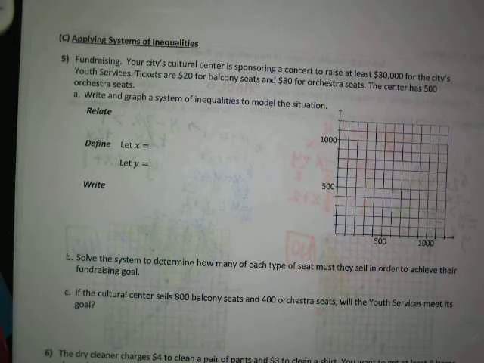All right. Your city's cultural center is sponsoring a concert to raise at least $30,000 for the city's youth services. Tickets are $20 for balcony seats, $30 for orchestra seats. The center has 500 orchestra seats. Write and graph a system of inequalities to model the situation.